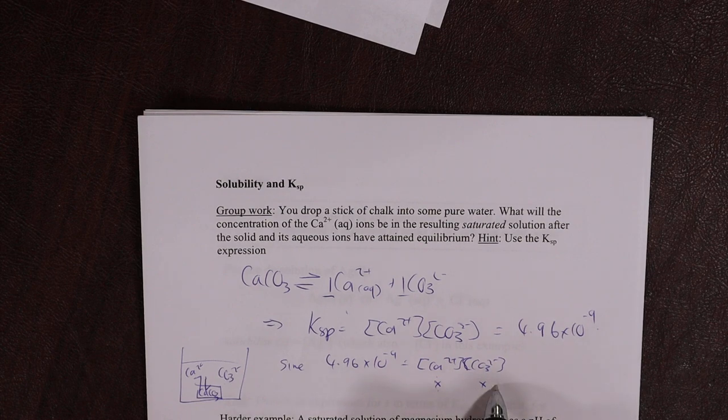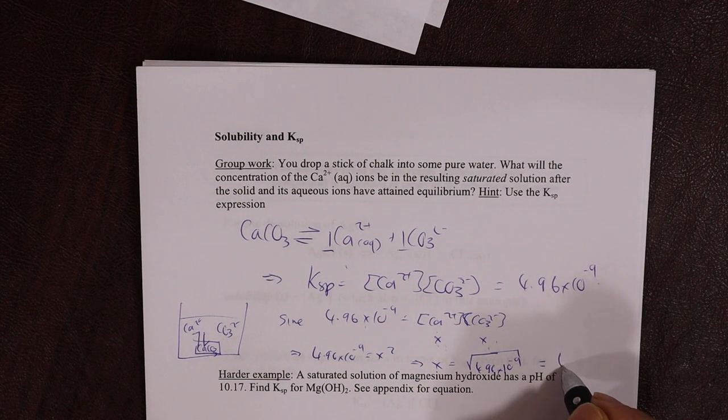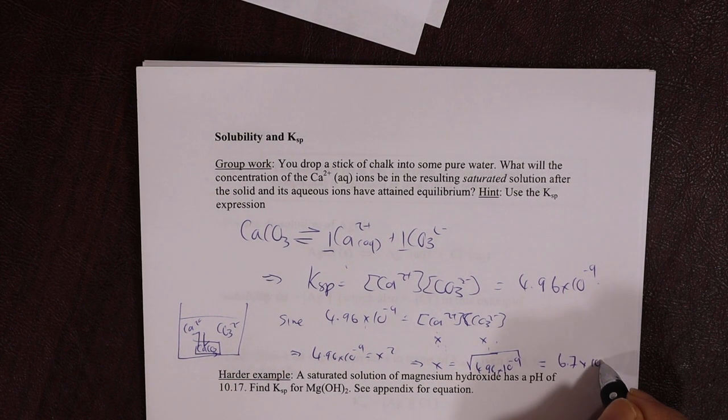We don't know how much goes into the solution, all right? So therefore, this number equals X squared. 4.96 times 10 to the -9 equals X squared. Therefore, X equals the square root of 4.96 times 10 to the -9, which is 6.7 times 10 to the -5.